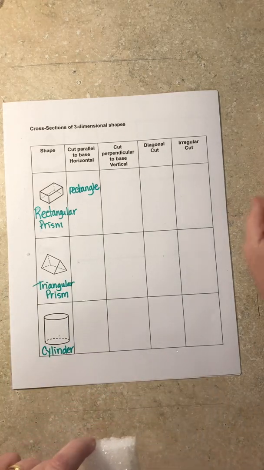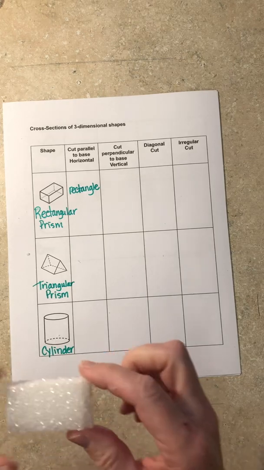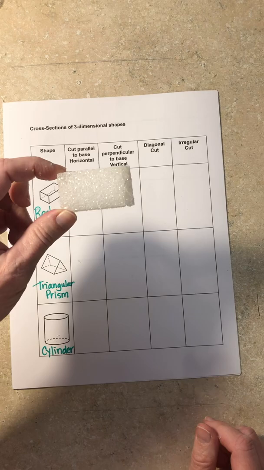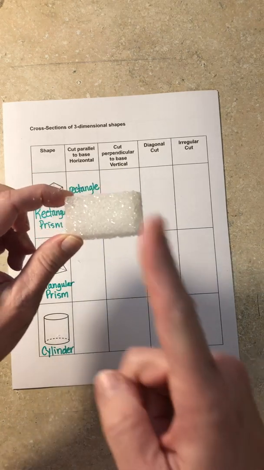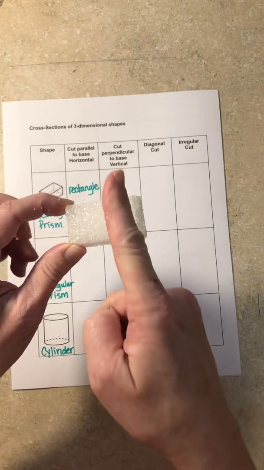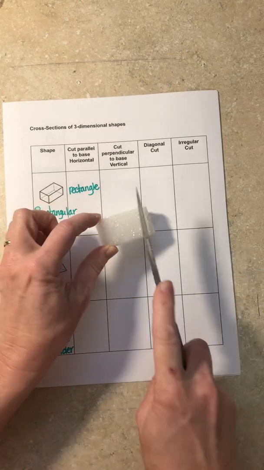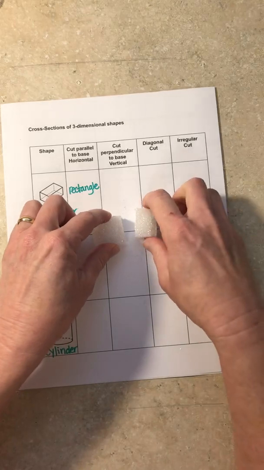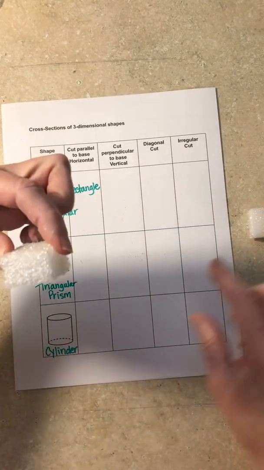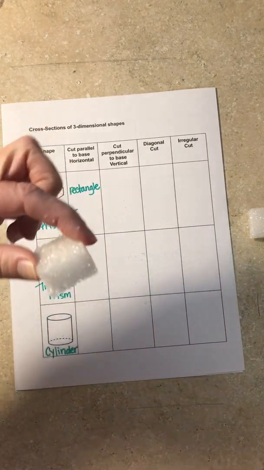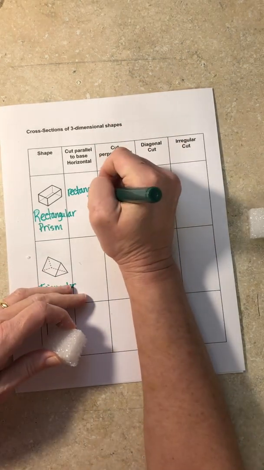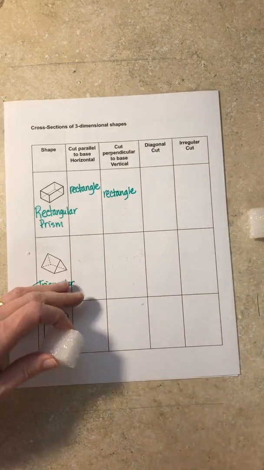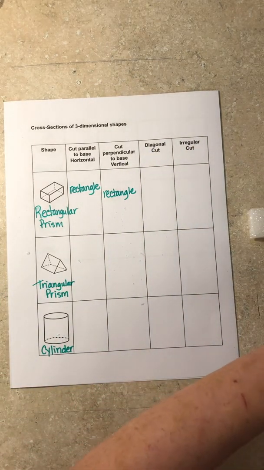Okay, so what if I have this rectangular prism, just a little bit smaller one here, but we can still use this. What if I want to cut it perpendicular to the base, or this time it's going to be a vertical cut? If I just make a cut like this, down through my rectangular prism, I get another rectangle. So I'm going to get a rectangle there.